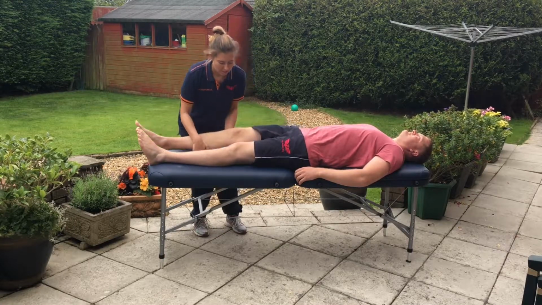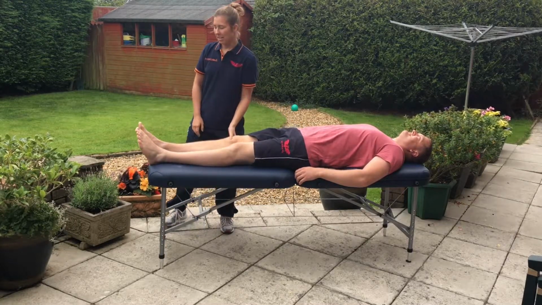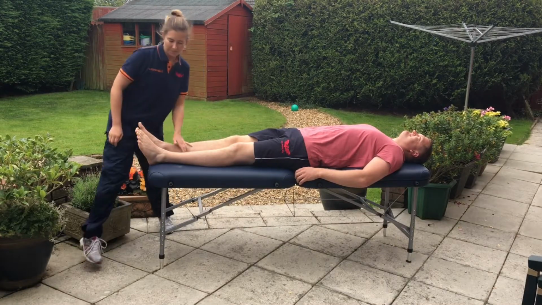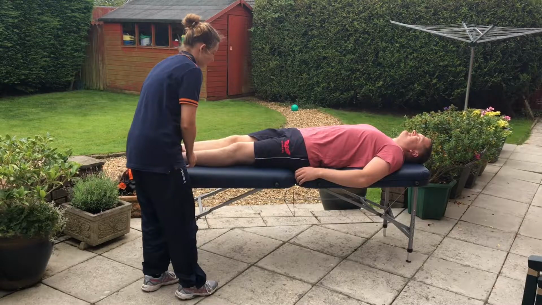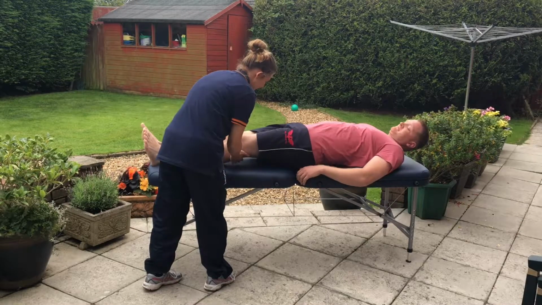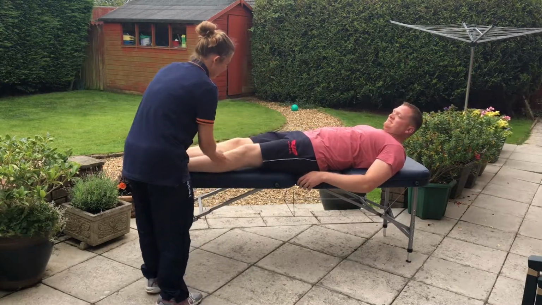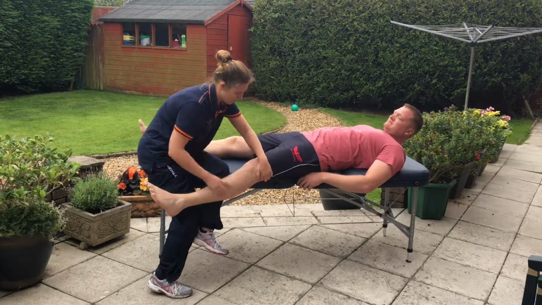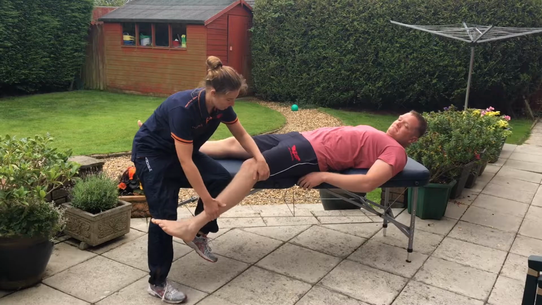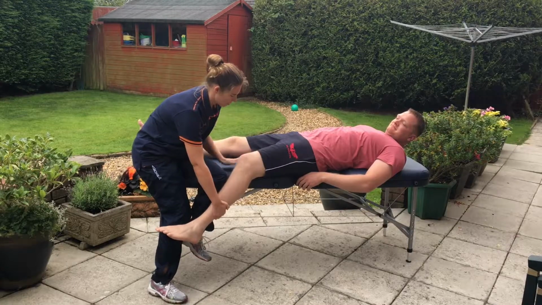Good. We then want to have a look at the collateral ligaments of the knee joint. Okay, and by doing this, I get the patient just to scoot over towards the end of the bed a little bit. Good, and then put in the leg just down off the edge of the bed. Just relax your leg down. Good, just to give that little range of motion.